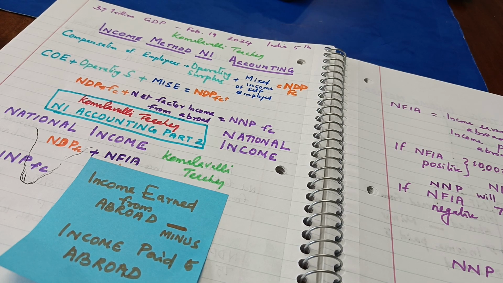Wages, the laborer's reward, that is compensation of employees, is not there in operating surplus. Then mixed income means the entrepreneur, the organizer, may be using his own land, his own building, his own capital, that is his own resources, and he may also work as a laborer, and as an entrepreneur he should get the profit.